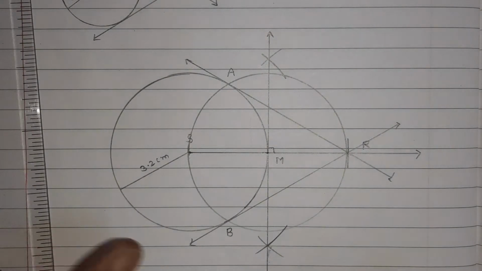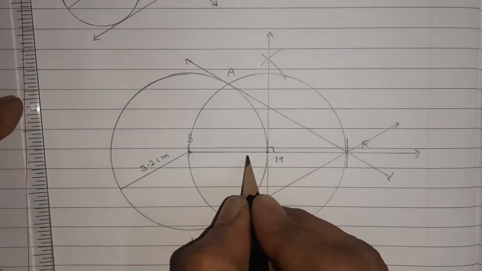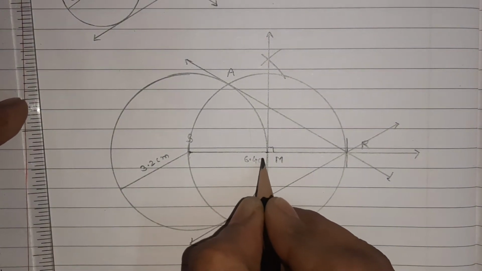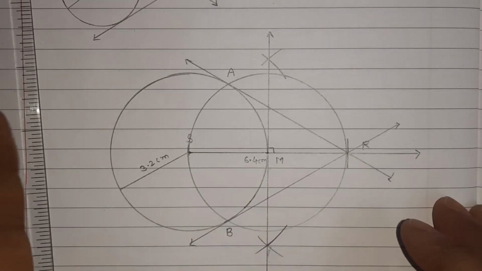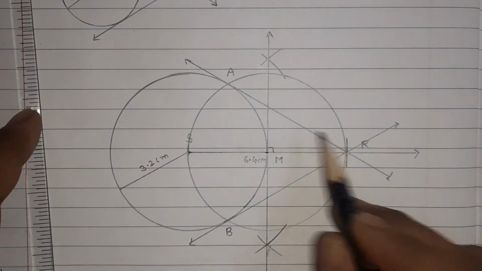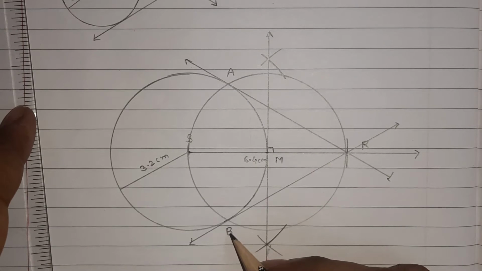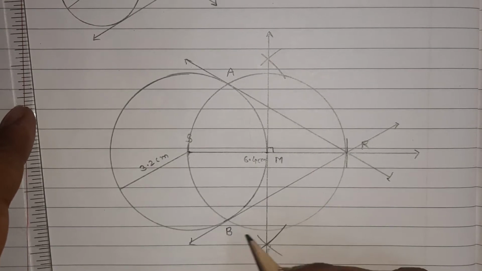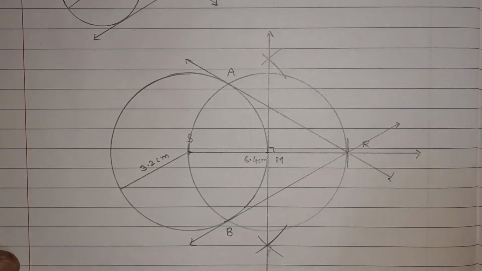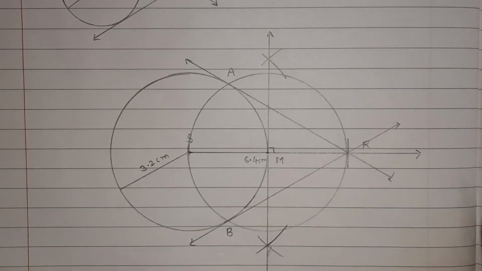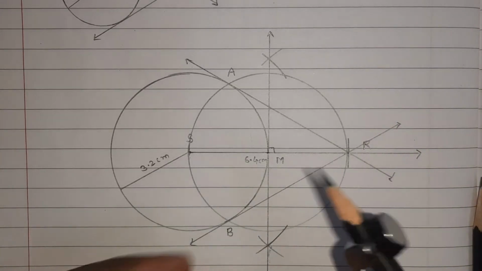Dear student, this distance is 6.4 centimeter. I have already explained you. These RA and RB are called tangent segments, and when tangent segments are drawn from the exterior point, they are congruent. We can verify this property here also.